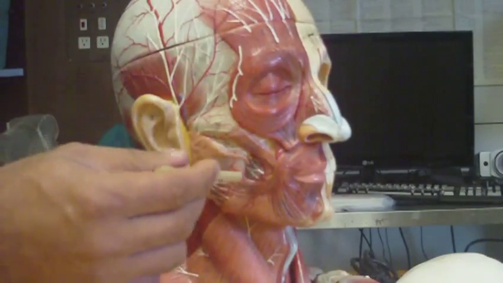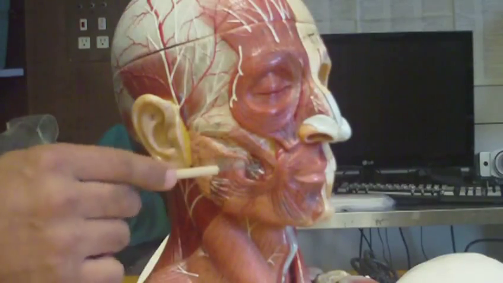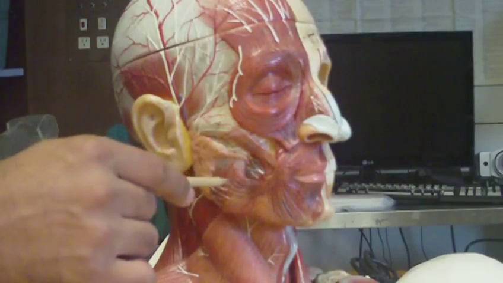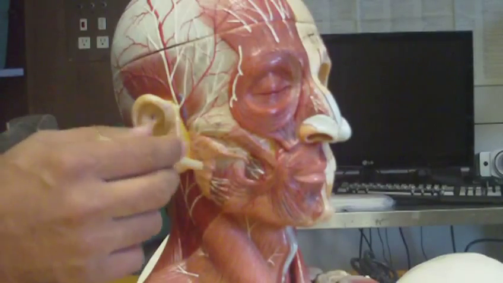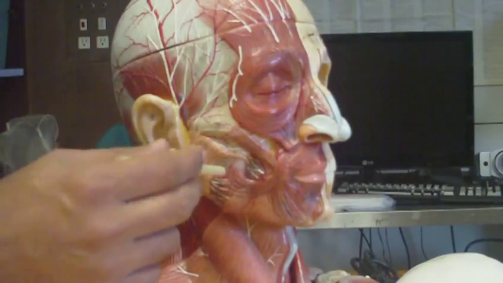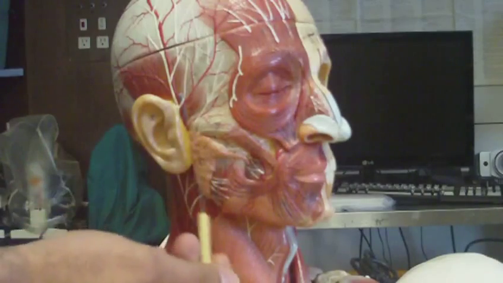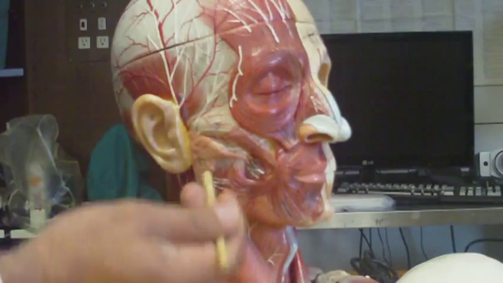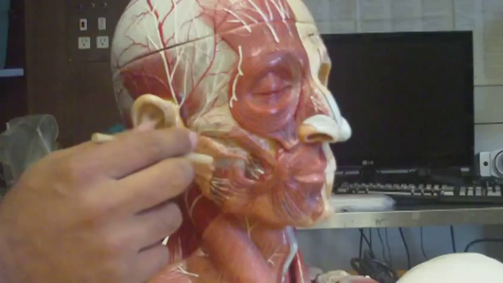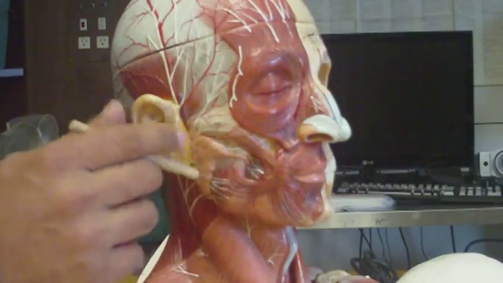One more muscle that is buried deep inside here will be your Buccinator muscle. It's very important, has an important function in chewing, because it does keep the food from accumulating between the cheek and the teeth, so it pushes the food back in between the teeth.